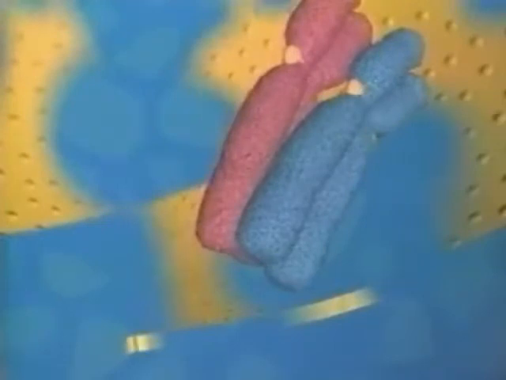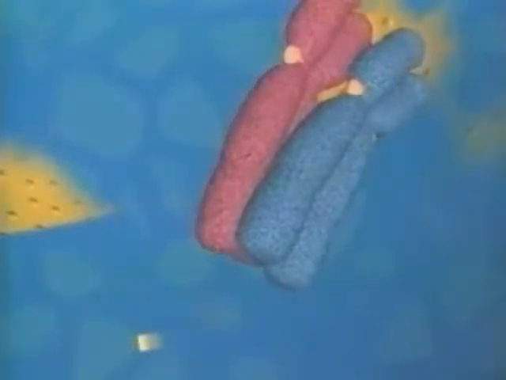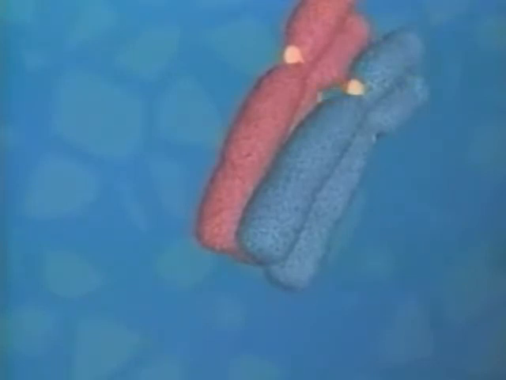Next comes the first shuffle of nature's genetic deck. The two homologs trade genes in a process called crossing over. This forms new hybrid chromosomes.